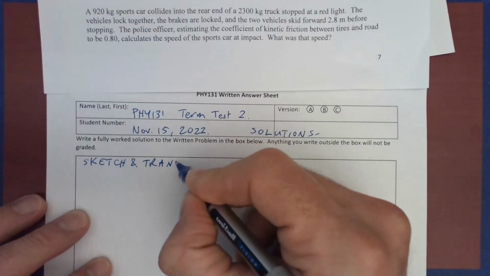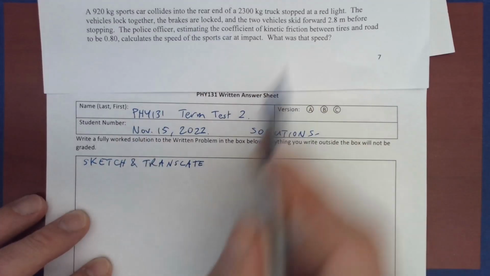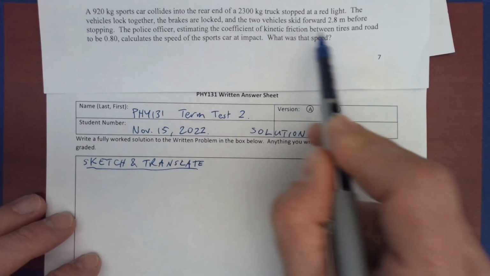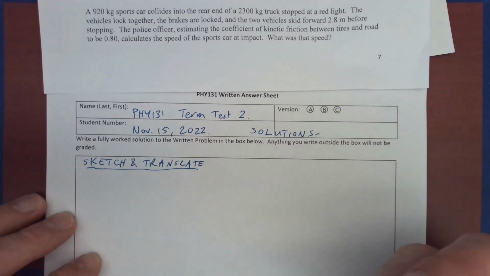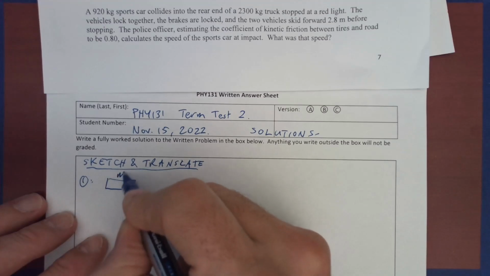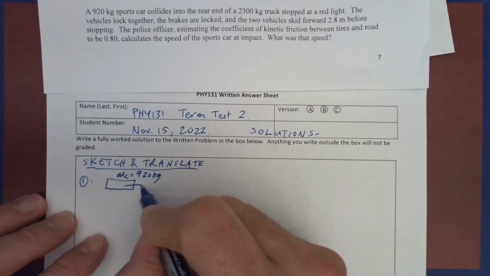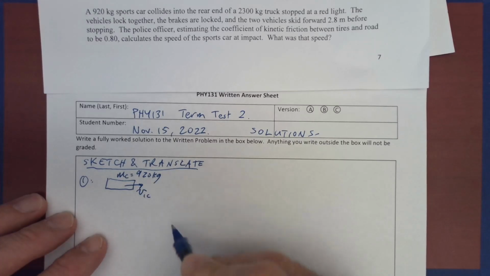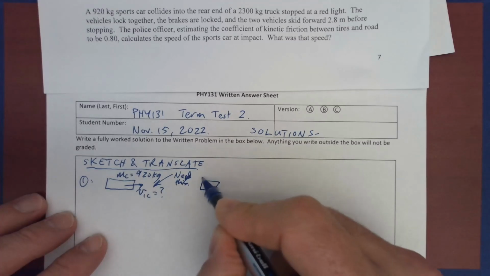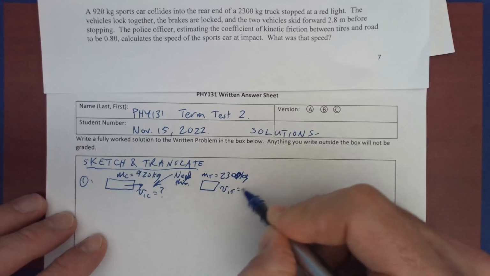Basically, there are two things happening here. One is the collision, which is going to conserve momentum, and then the next is the skidding, which is going to conserve energy. So I'm going to break this up into 3 separate times. At the beginning you have the mass of the car, which is 920 kilograms, going at some speed you don't know, V1 of the car. That's what you're trying to find. And then the mass of the truck, which is 2,300 kilograms. This V1 truck is equal to 0.